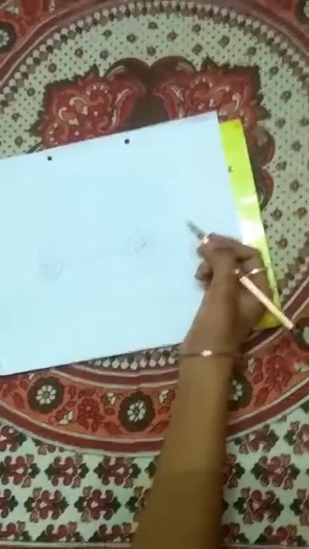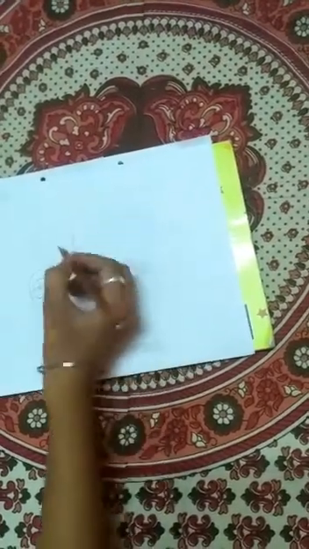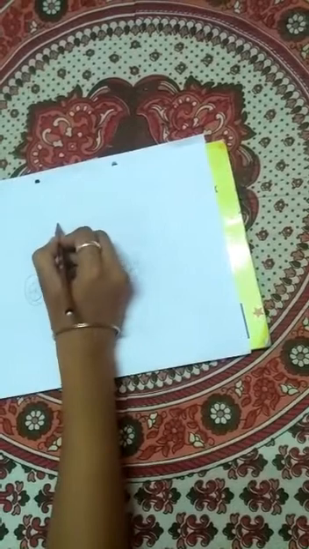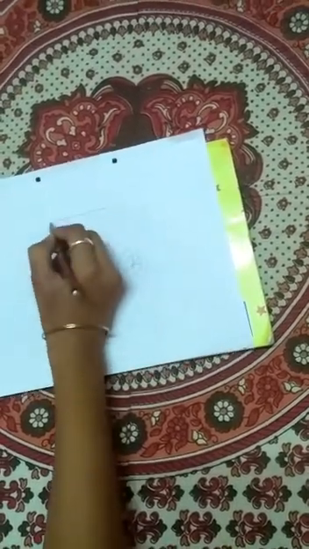After drawing this, yes, what are these? These are wheels. Okay? Good. Straight line, then sleeping line.